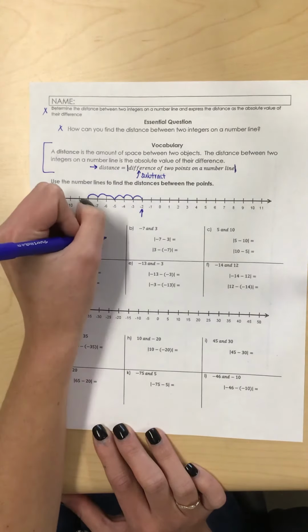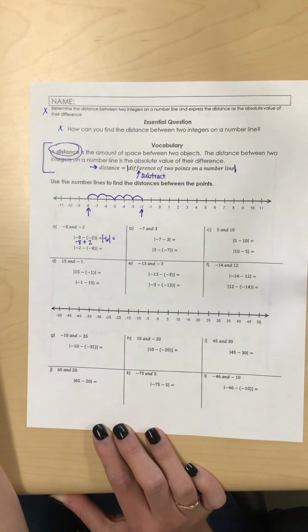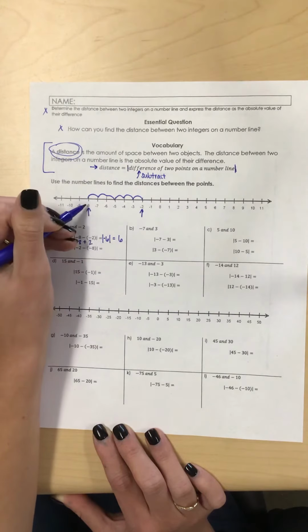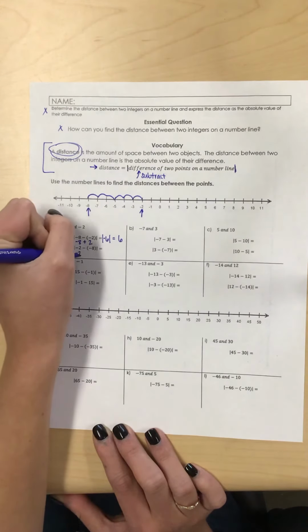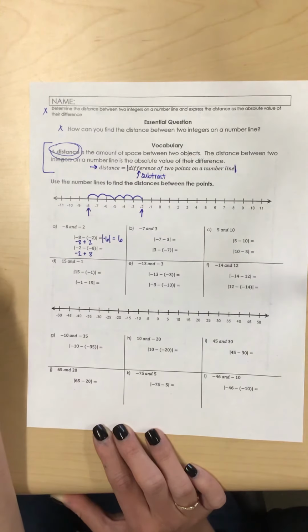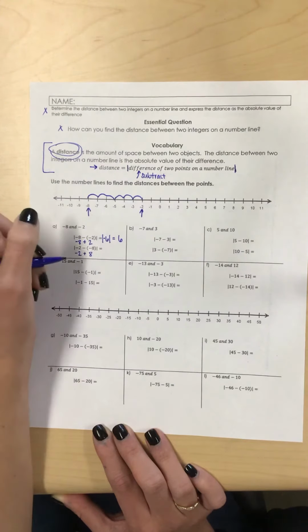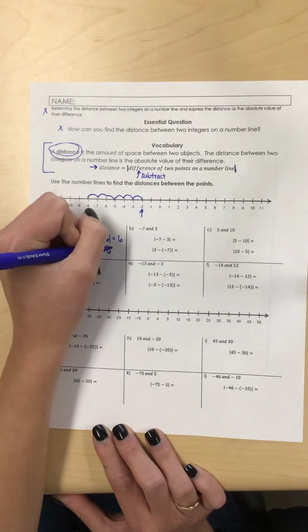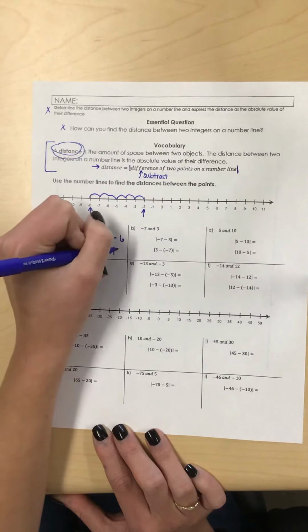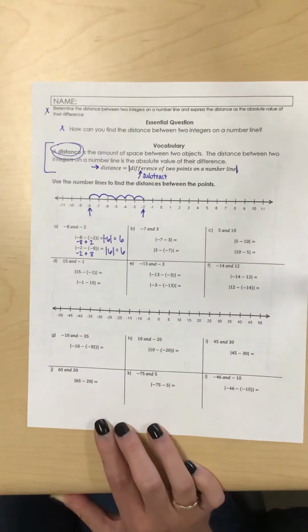However, remember this is distance. So with the distance, we find the absolute value. And the absolute value of -6 is 6. And that's just like what we set up here. It's going to be 6 spaces away. And then here you can do the same thing. Stay, change, change. And then you end up subtracting because of your positive and negative number. So 8 minus 2 is 6. And again, you're taking the absolute value of that, which is 6.